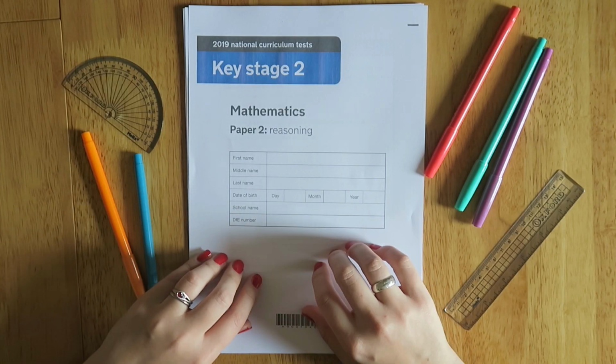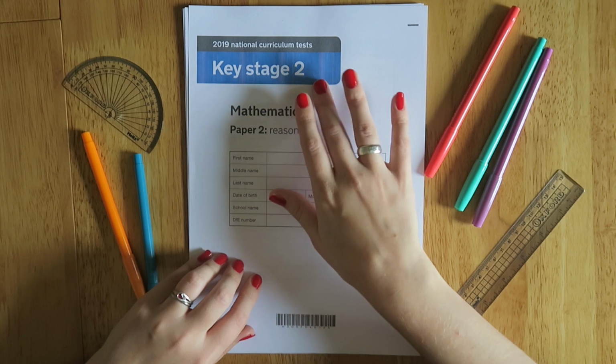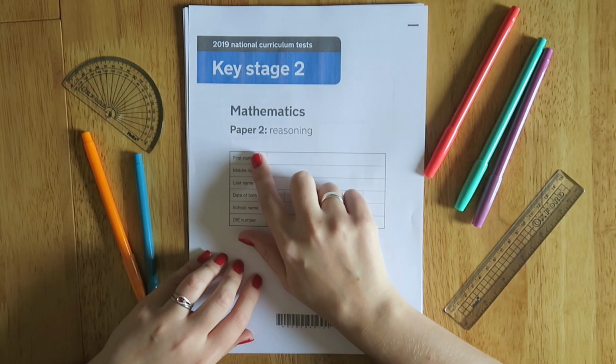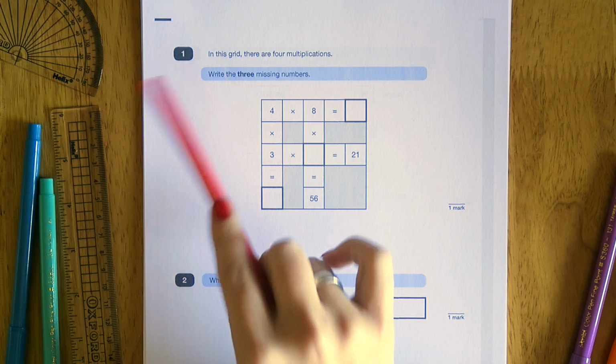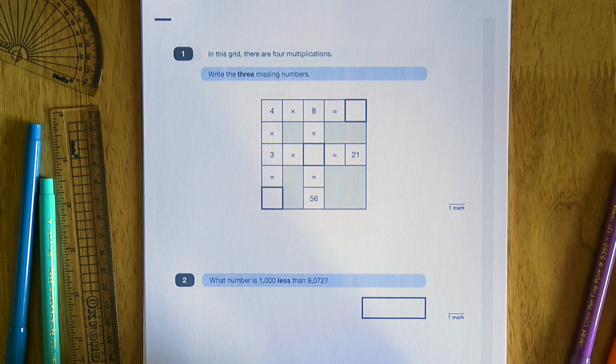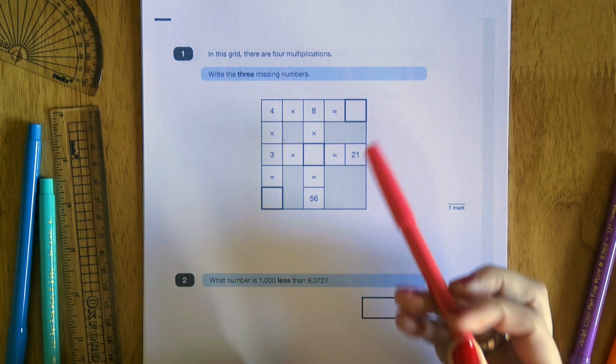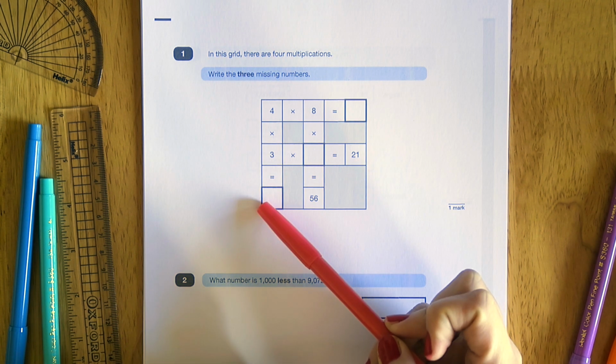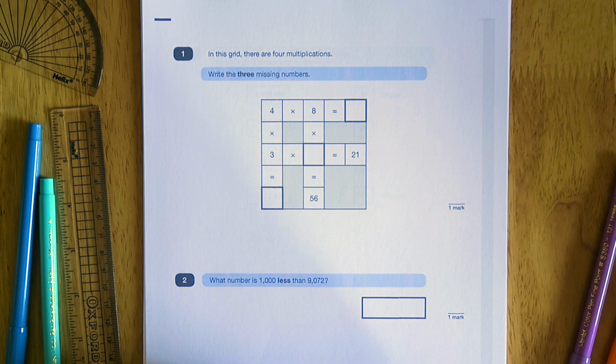So let's get started on the 2019 Key Stage 2 SATs Maths Paper 2 Reasoning. Starting with question 1. In this grid there are 4 multiplications. Write the 3 missing numbers. So we've got a missing number here, here and here. If you know your times table facts, this should be quite a straightforward question. If not, you're going to have to count up in multiples.